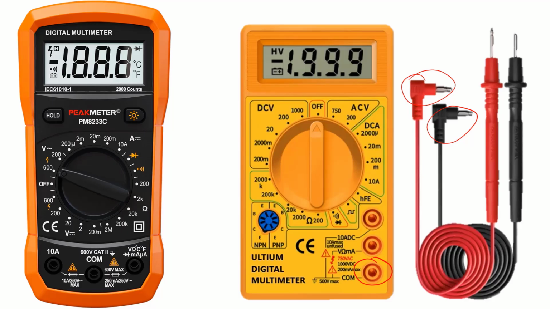But notice the black remains on the same spot. I hope it's clear. We keep the black on the COM port and it remains there. Then we can vary the red depending on the order in which you want to measure the respective currents. If you have to measure resistance, you leave it in this spot.